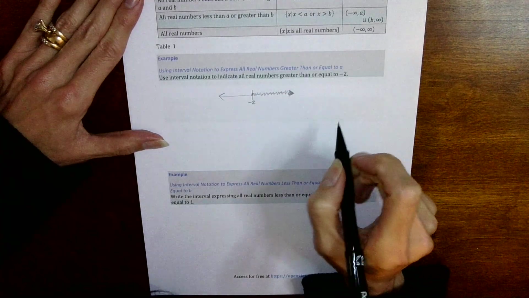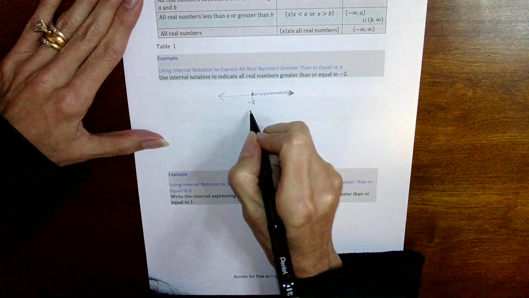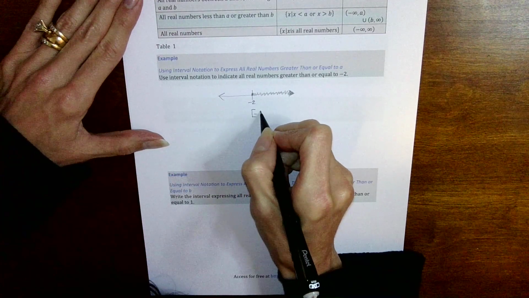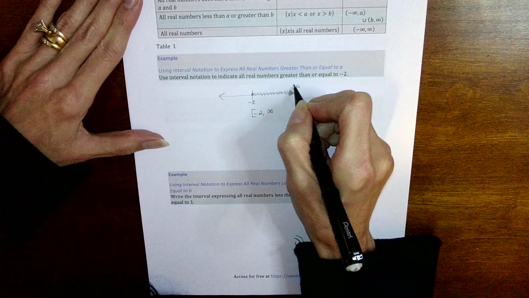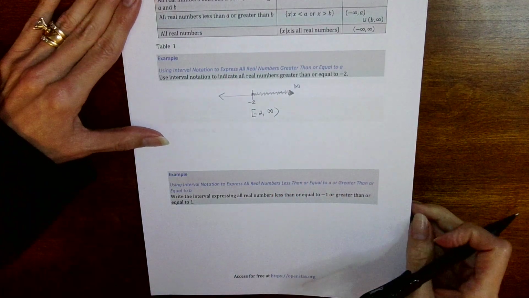And so the interval for a closed circle is a bracket, comma, and if it goes on forever to the right, infinity with a parenthesis.